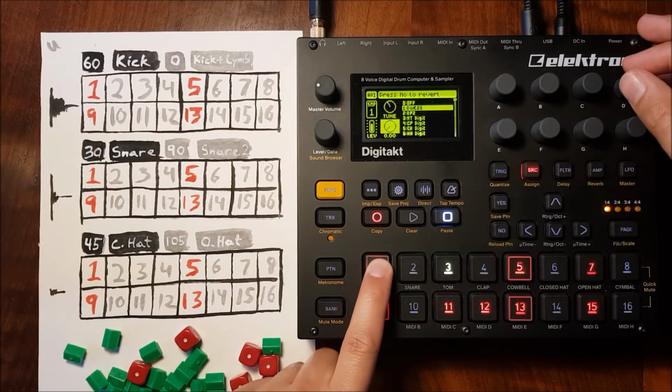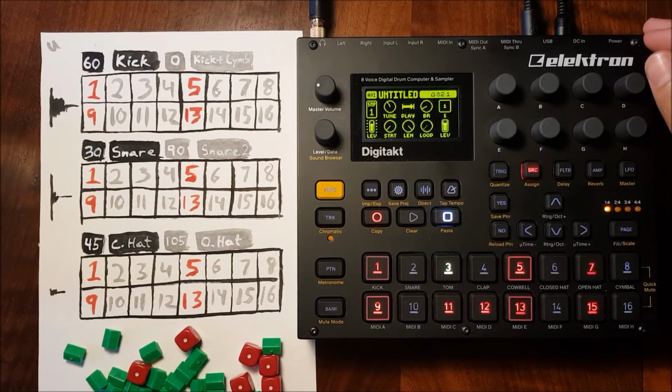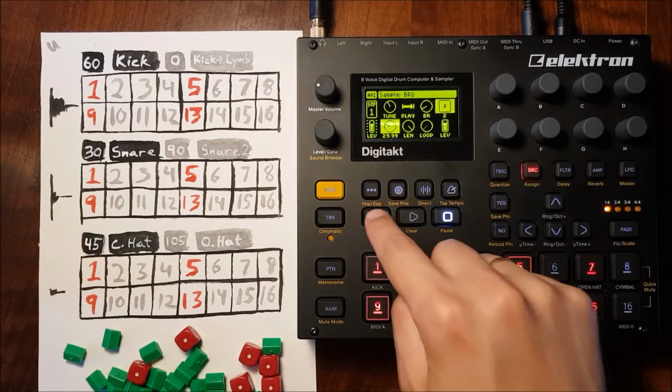Actually, let's see what it sounds like if we change the kick to play the other sample. Yeah, that sounds cool.